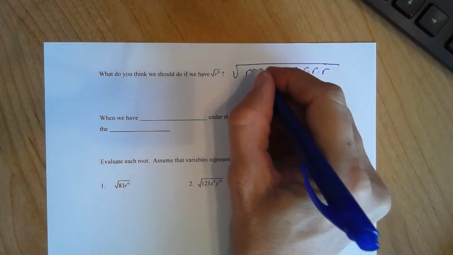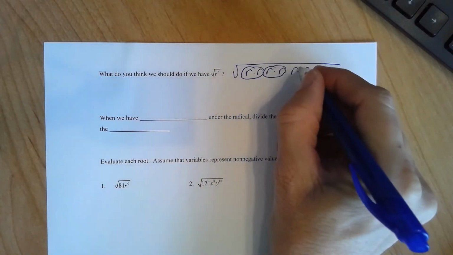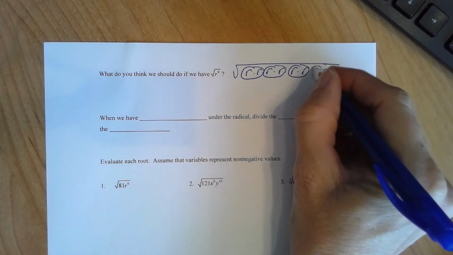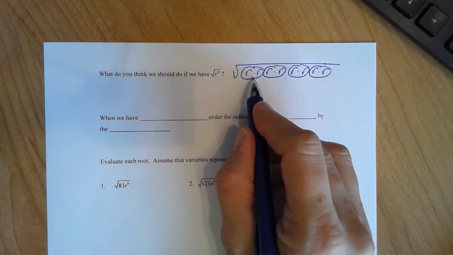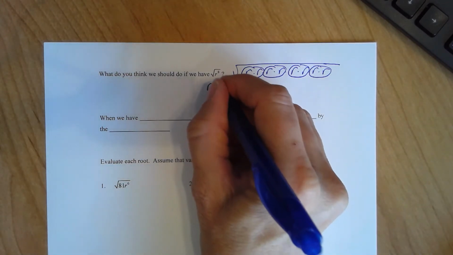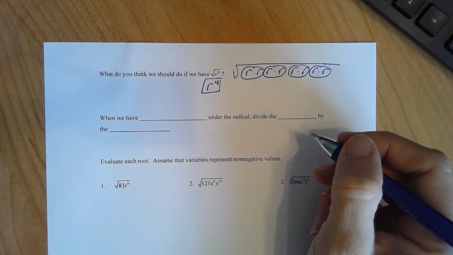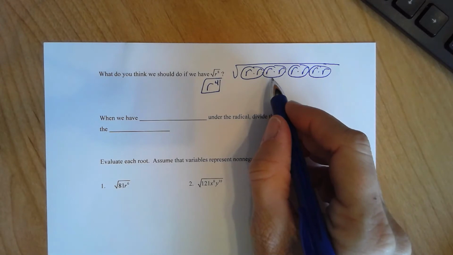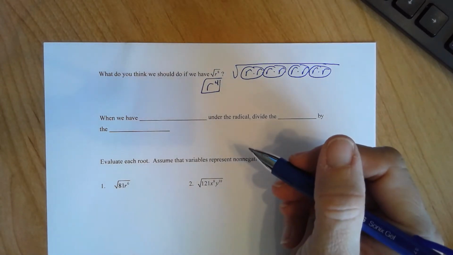Because the index is a 2, I'm going to circle pairs. And all the pairs get taken out. So if you circle pairs of 2 r's, because again the index is a 2, we see we have 1, 2, 3, 4 pairs. So r to the 4th will be our answer without the radical. We took out a pair of r's, another pair of r's, another pair of r's, and another pair of r's, so we end up with r to the 4th.